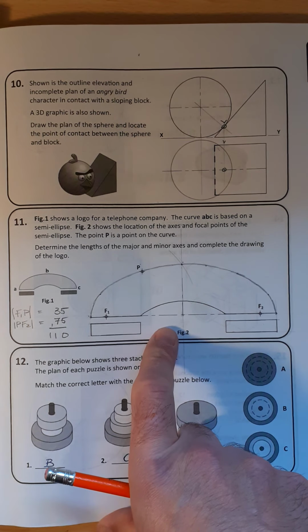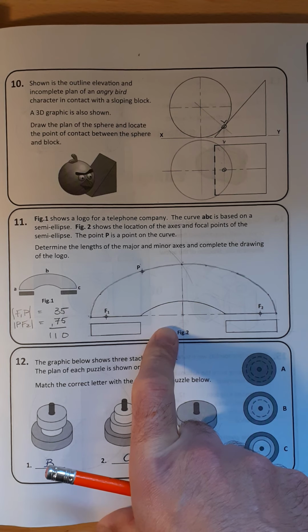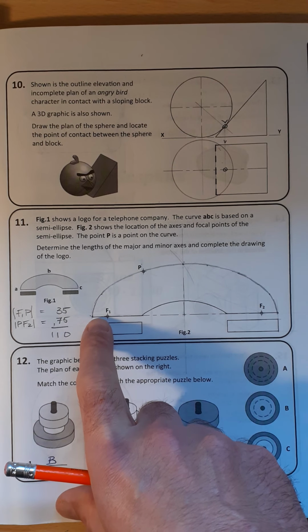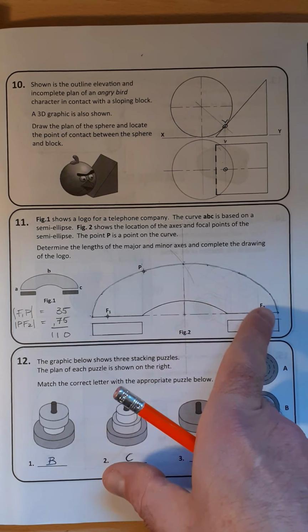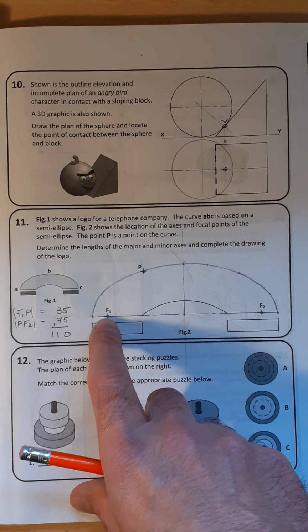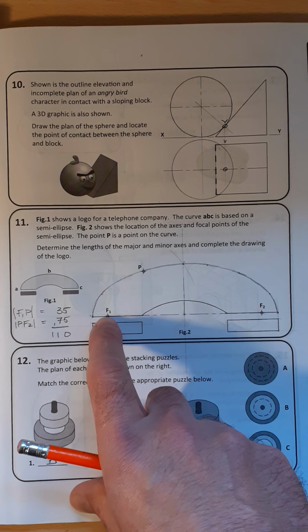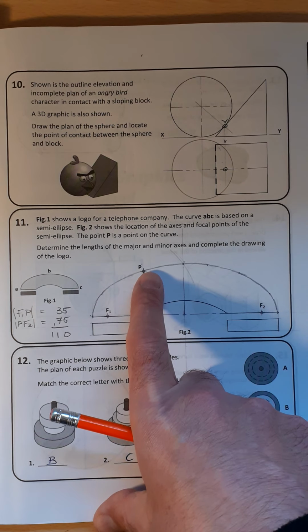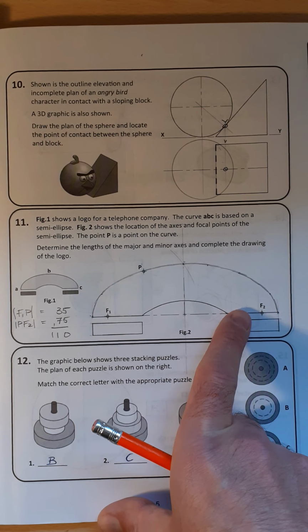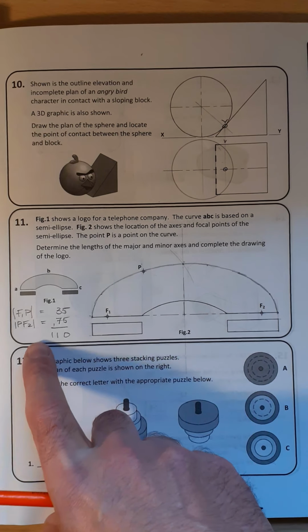In question 11, you have an elliptical shape there, and it's based on a telephone logo. So they want you to draw the ellipse ABC. So what I did there was, if you take the measurement from the focal point to the point of contact, and then from the point of contact to the other focal point, if you add those 2 distances, that gives you the length of the major axis.